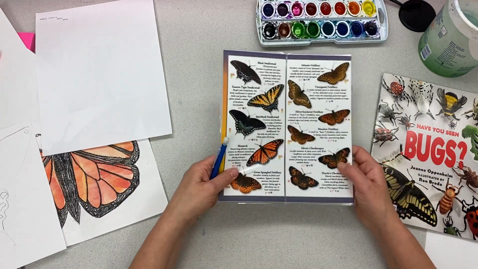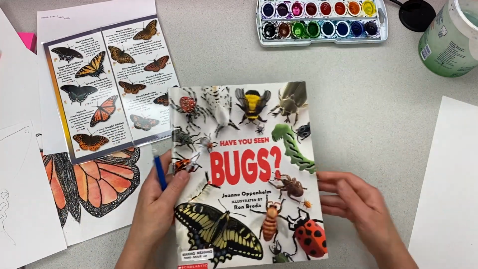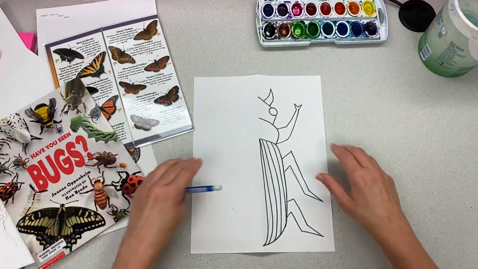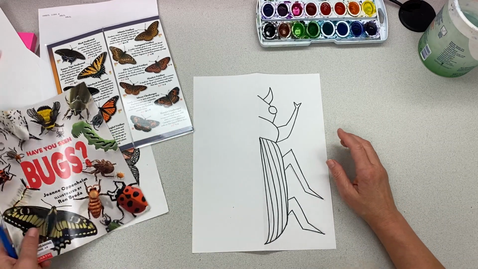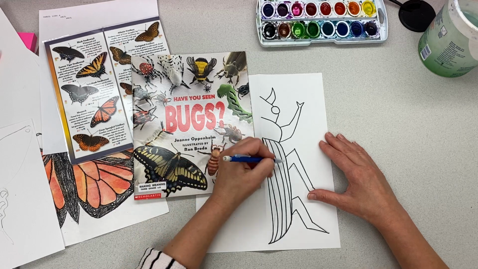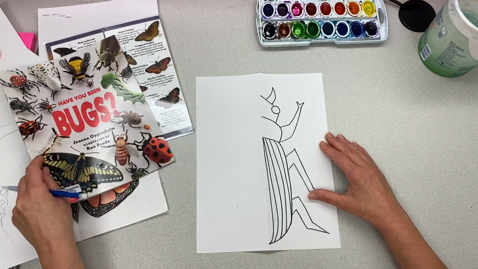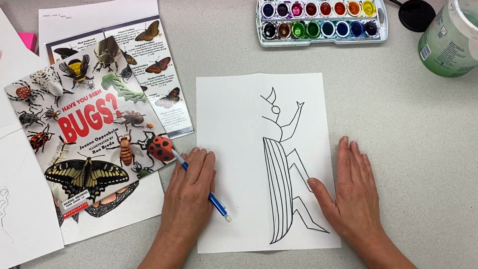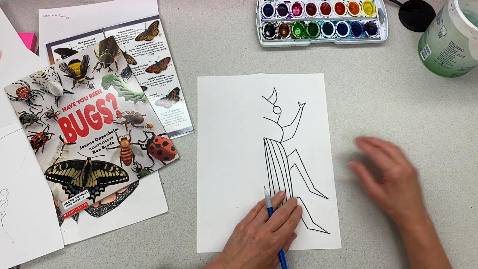Now for the beetle, I've already drawn him. And he's halfway drawn in Sharpie. He's a little simpler than the butterfly. My beetle is black, and then he has a green abdomen right here. So what you're going to do with these beetles and butterflies is when you get done drawing half, you get all your details put in it.